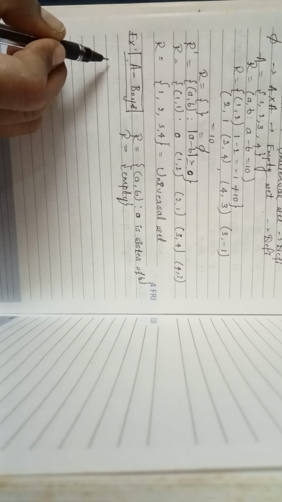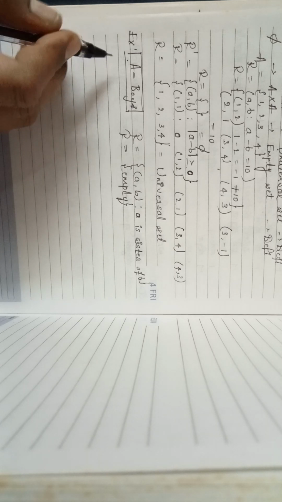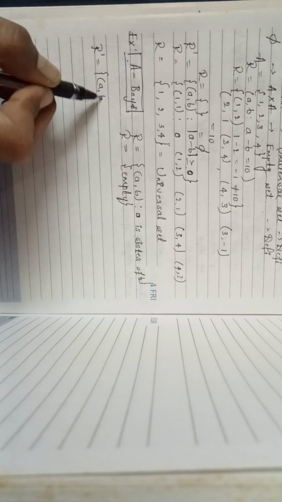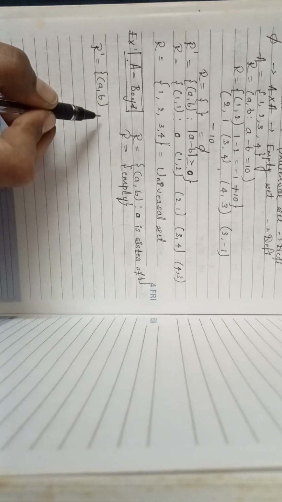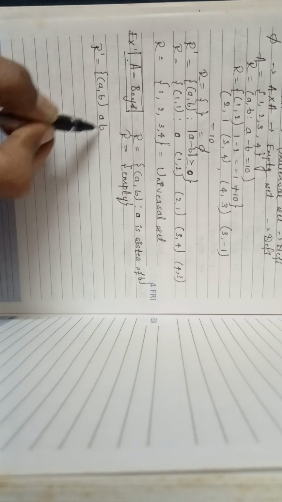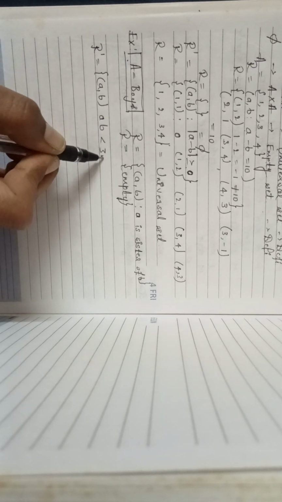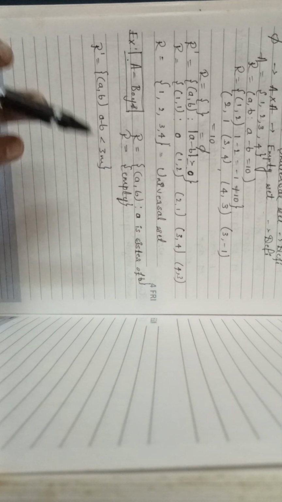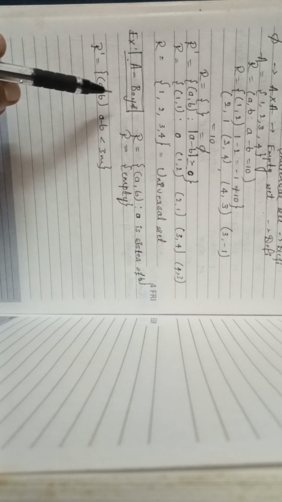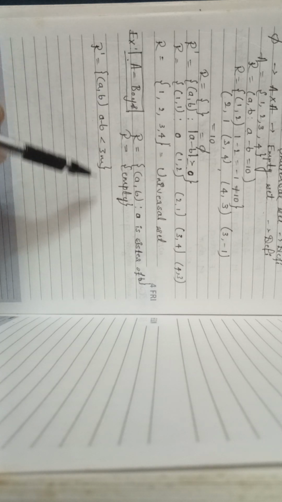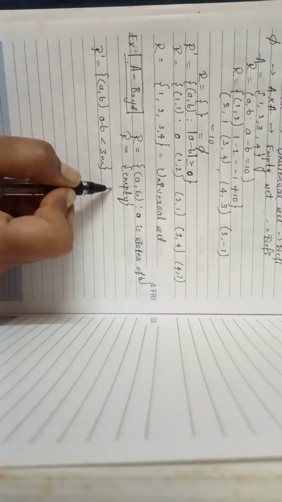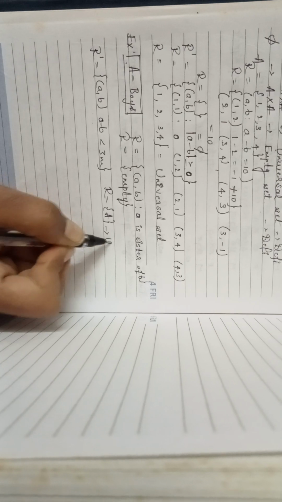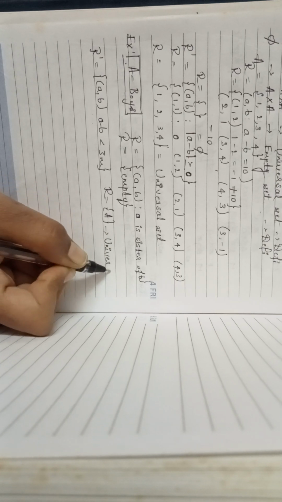Now I'll take the next example, that is R dash equals (A, B), where the difference between the heights of A and B should be less than 3 meters. See, you can take any two boys. The height difference between any two boys will obviously be less than 3. So now in the relation, all the boys will come. So this we call a universal set.